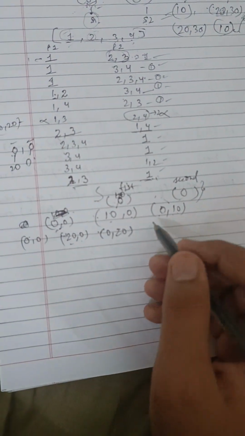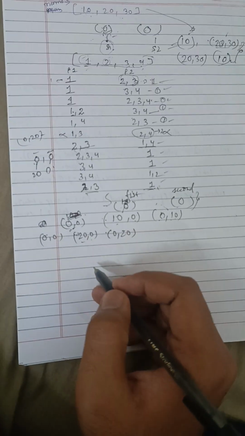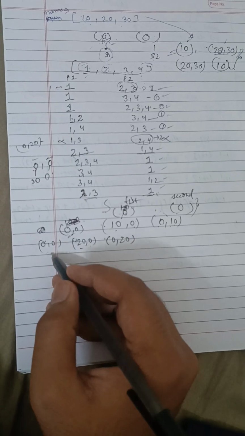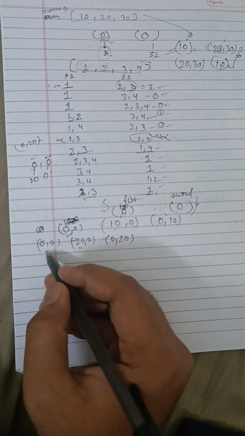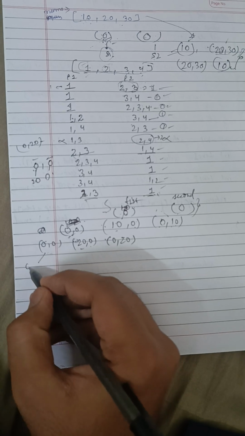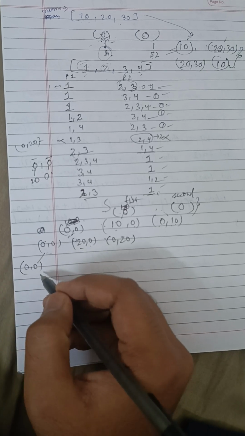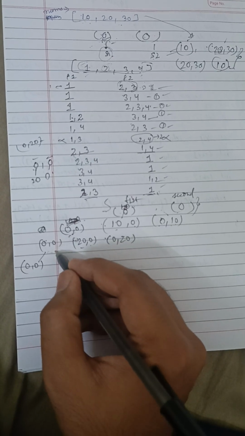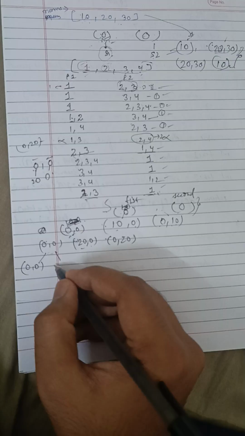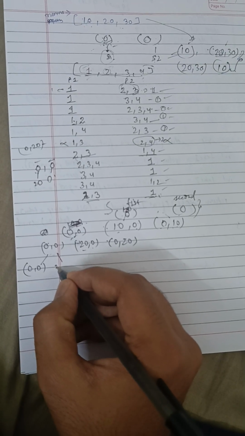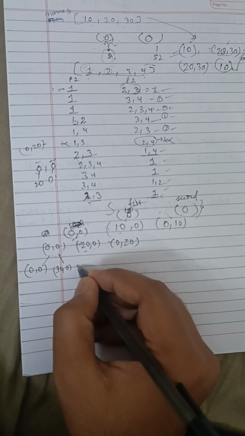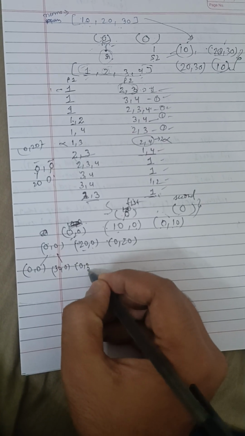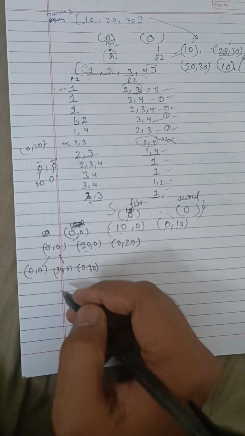Okay, now again it's for 30, right? Index 3. Again I try to avoid 30. I didn't consider it in either of my subsequences. Second thing, I added 30 in my left one, so 30 comma 0, and the third one is I added 30 in the second subsequence, so it became 0 comma 30. Now it's over.